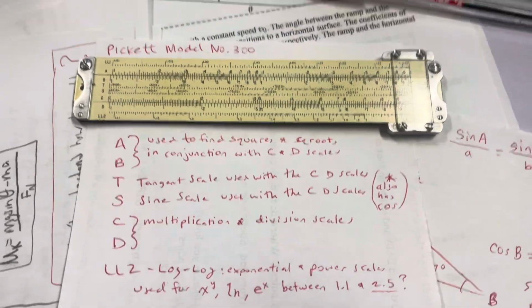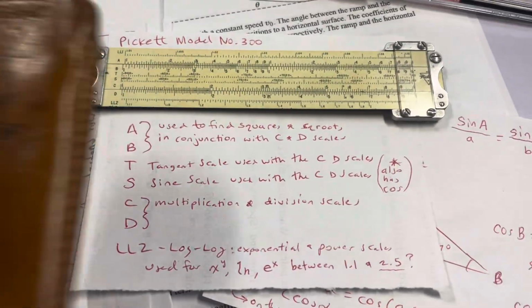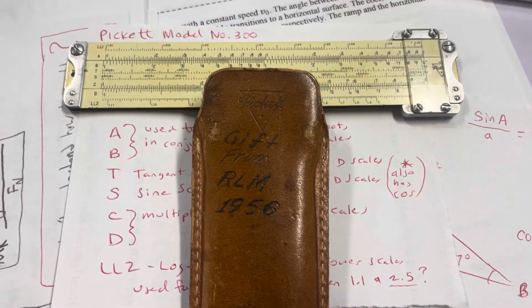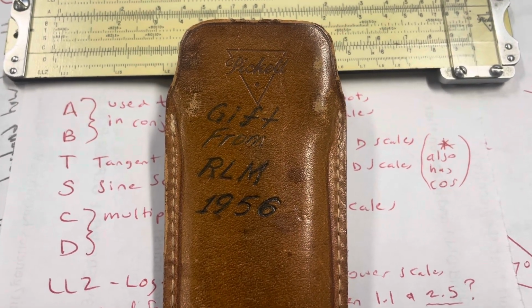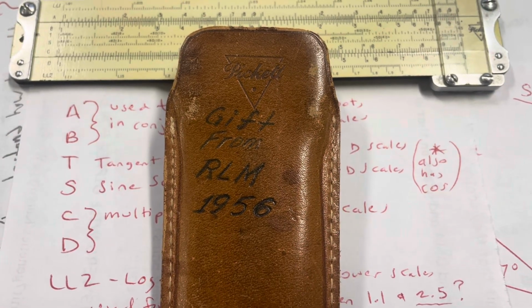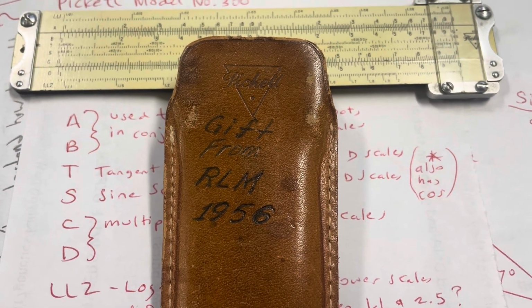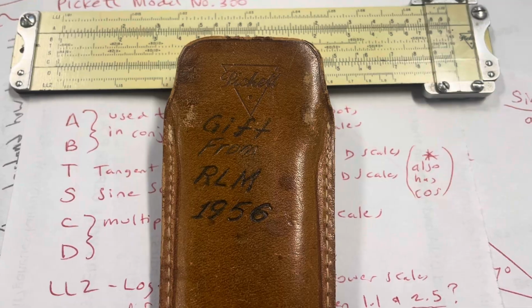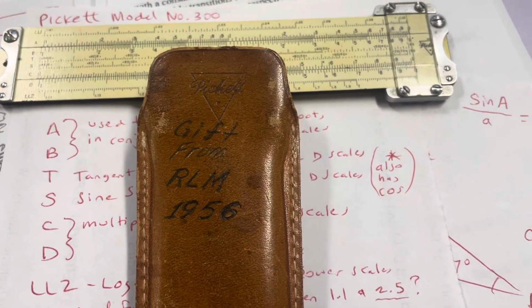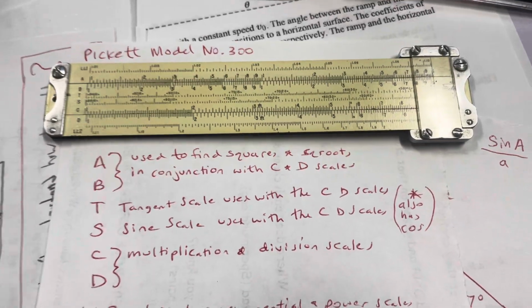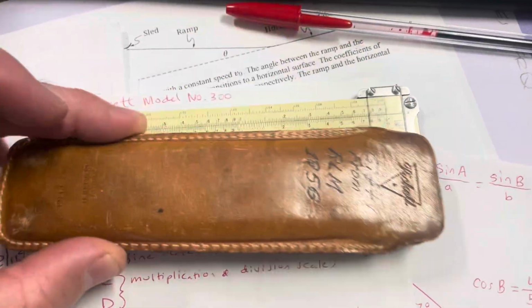My dad's slide rule. I'm not exactly sure who owned it, but it says gift from RLM, Richard L. Morrison, 1956. I'm not sure from him to somebody, but it's his slide rule, at least I had it, so I don't know. Anyway, it's this pocket model. It's like 5 inches long.